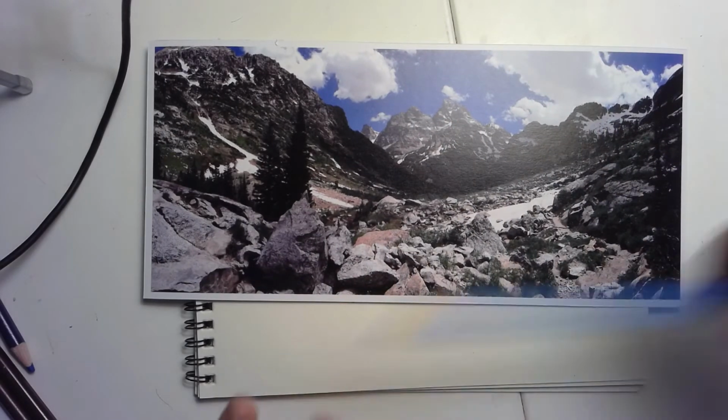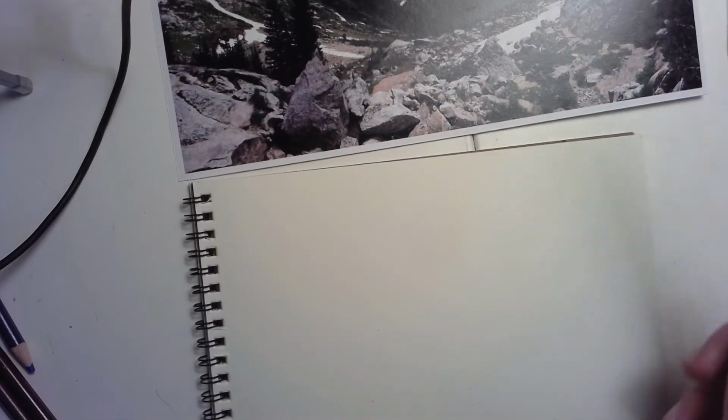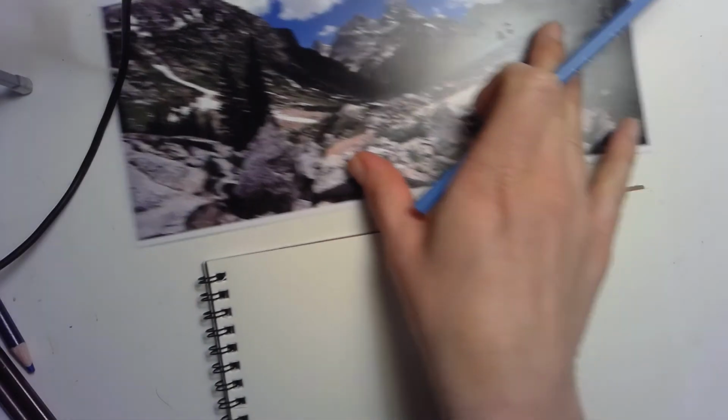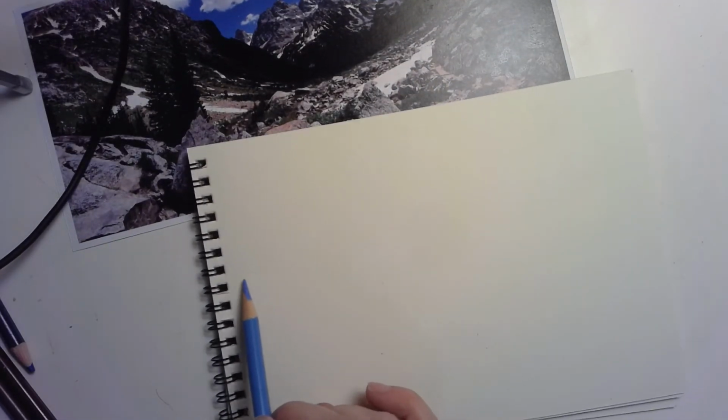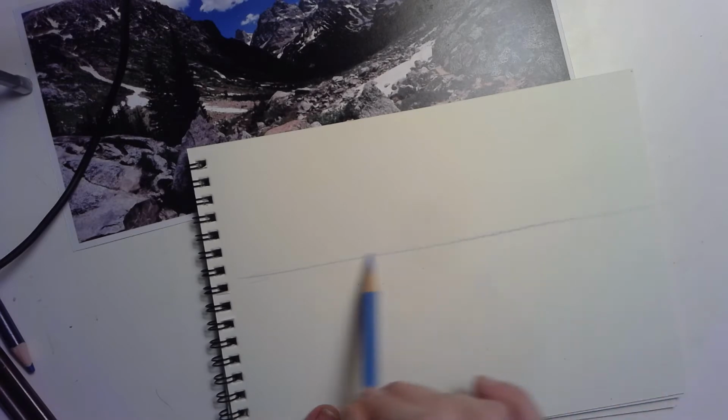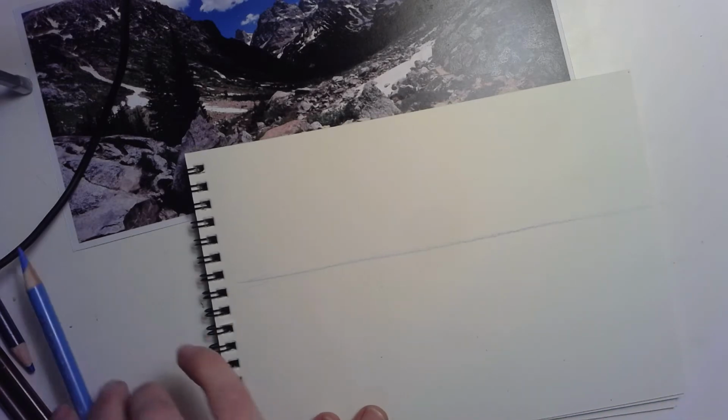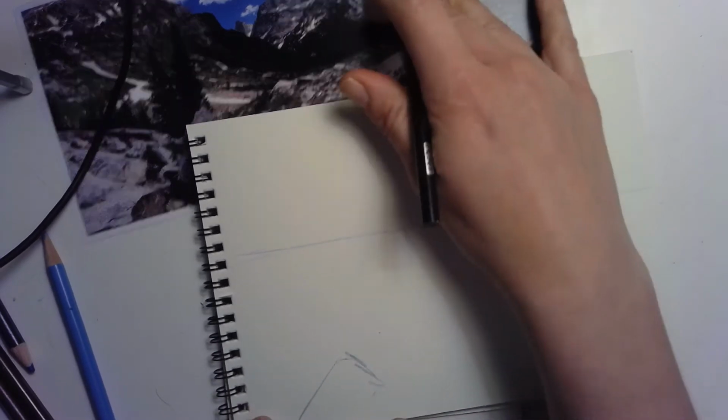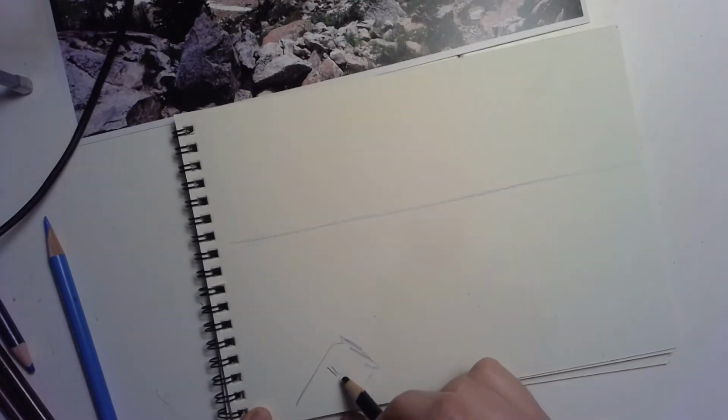Okay. So if we were going to draw something like this, and I'm not going to try to draw this exact thing, but I'm going to be inspired by it, I would know that my horizon line is that horizontal line that's going through my paper, right? And then I'm going to think about some of the things that I want in my foreground. Like I'm going to want some of these rocks.